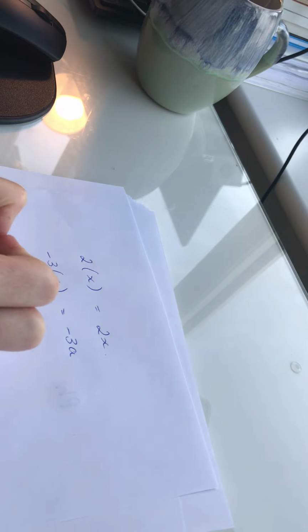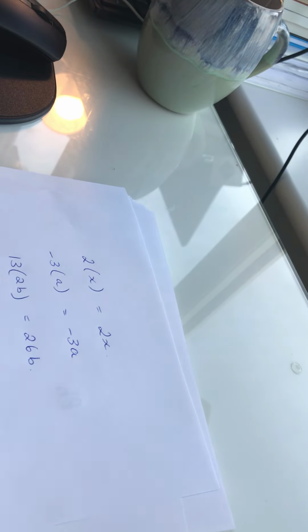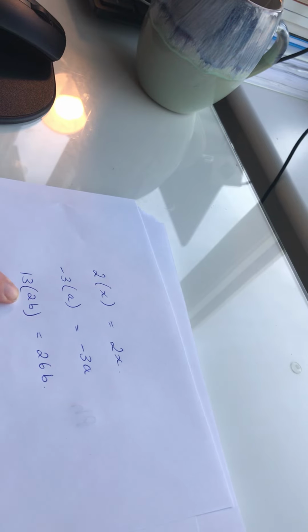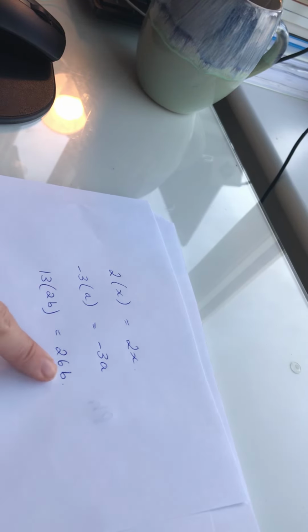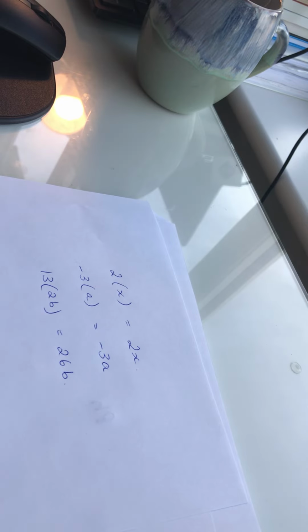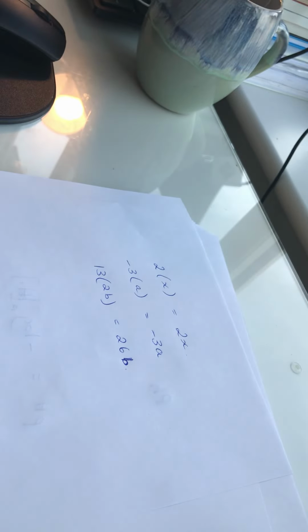Part 3, we have 13 times 2b's. So if we've 13 2b's, 13 by 2 is 26 by b. We've 26 b's. So it's saying we've 13 of these, which means altogether we've 26 of them. And that's just basic 13 by 2 by b. I guess just be careful when you're doing your questions that your 6's and your b's don't look too alike. I know sometimes mine do. It's just to be clear to yourself when you're doing a question.